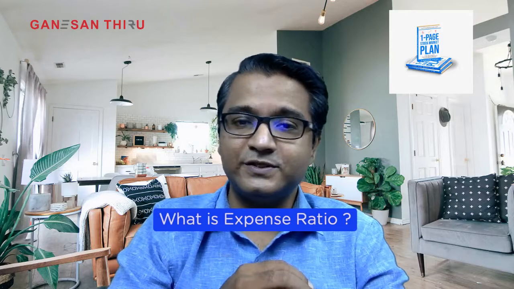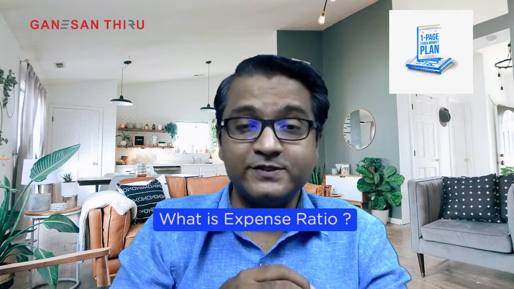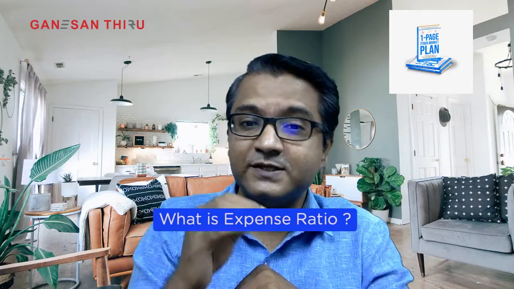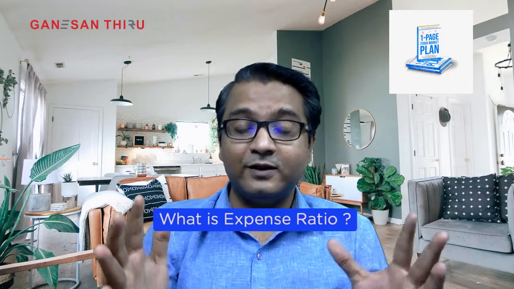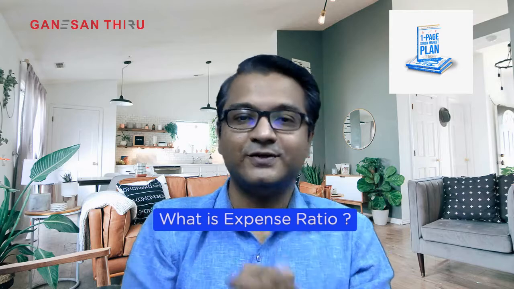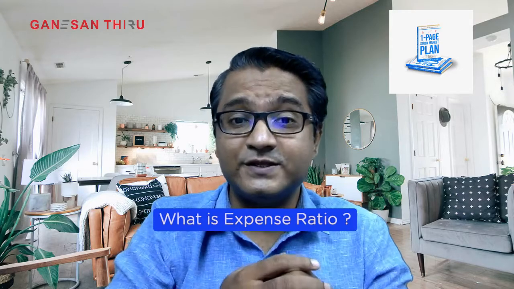And why this expense ratio? Why are people talking so much about focusing on expense ratio? Because whenever I post a video on mutual funds, the first question used to be, will this fund perform or not? That is not the question now. The point now is, what is expense ratio?